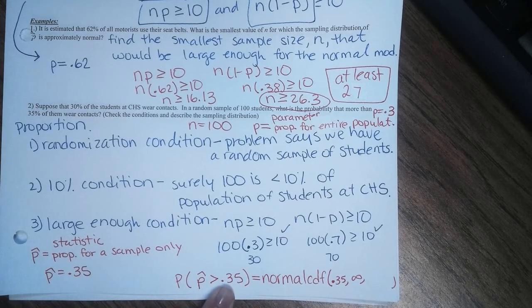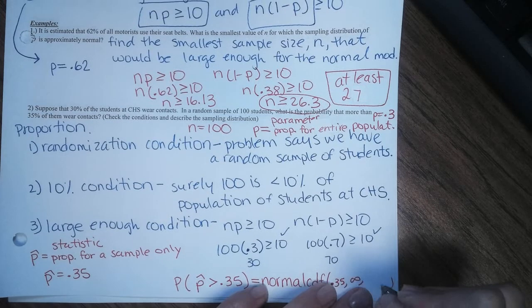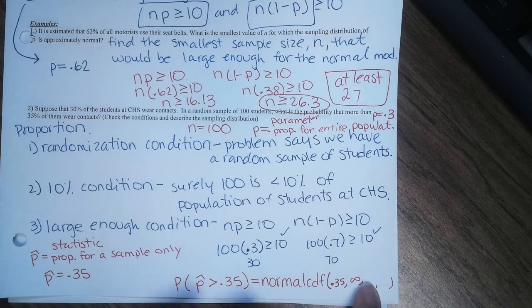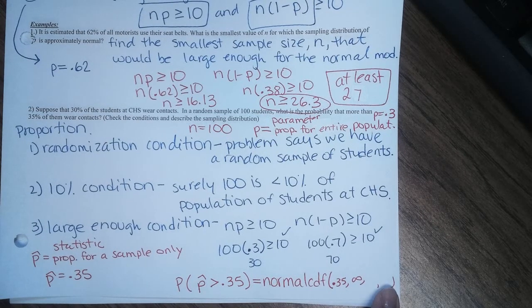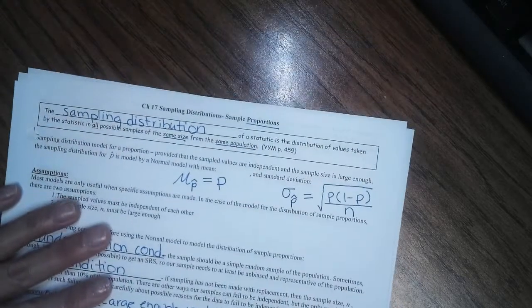Again, since we want greater than 0.35, the upper bound should be infinity. And now here comes the tricky part. For the mean and for the standard deviation, you have to use the formulas I gave you at the very beginning of the notes. So let me remind you.